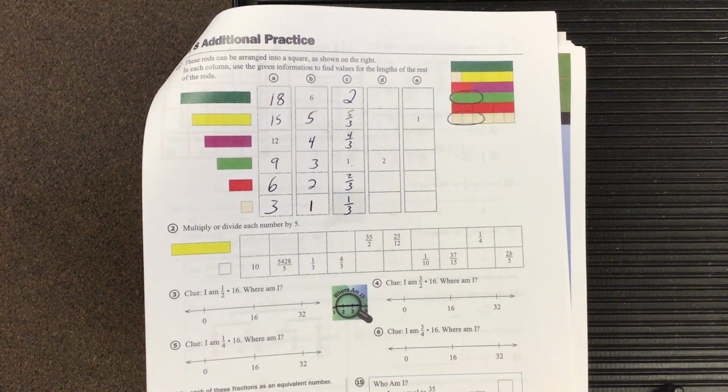Go ahead and fill out your chart and then we will discuss. What page are we on? 51.